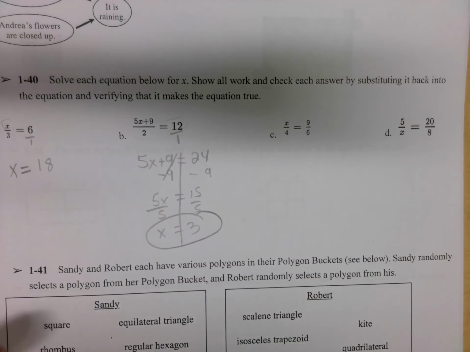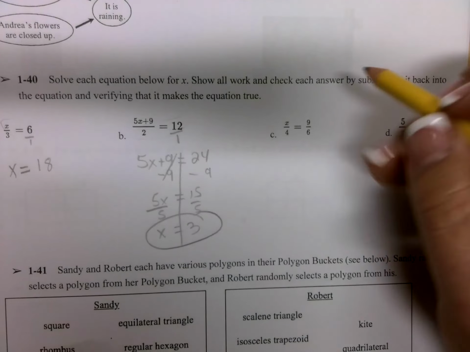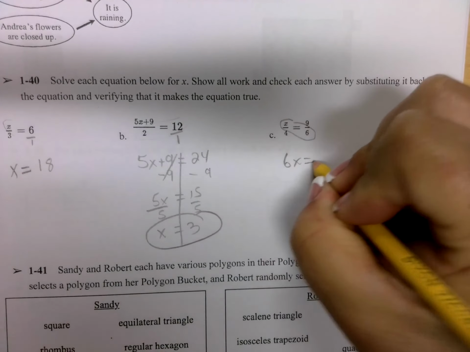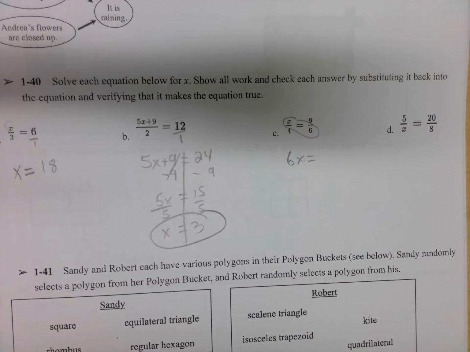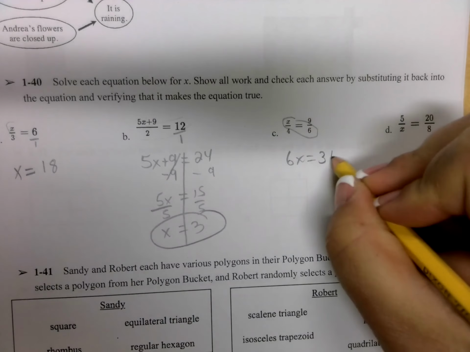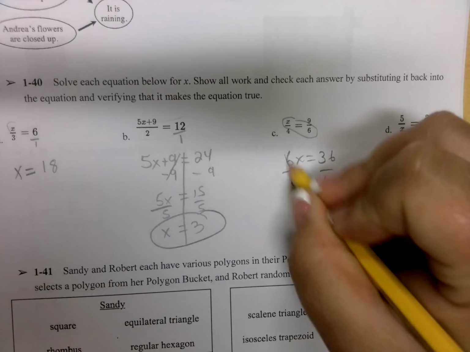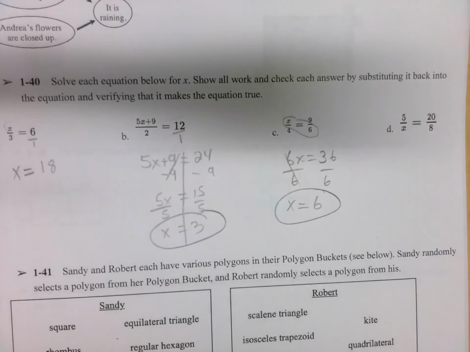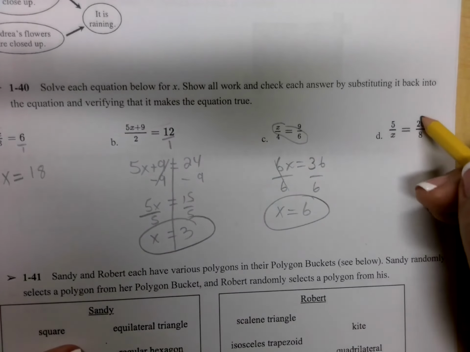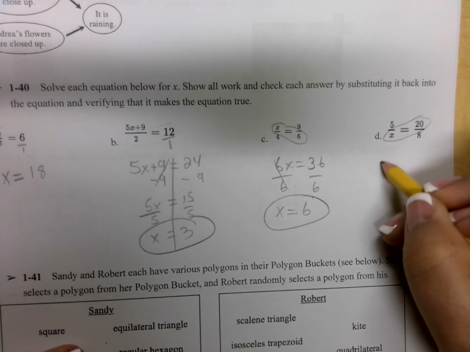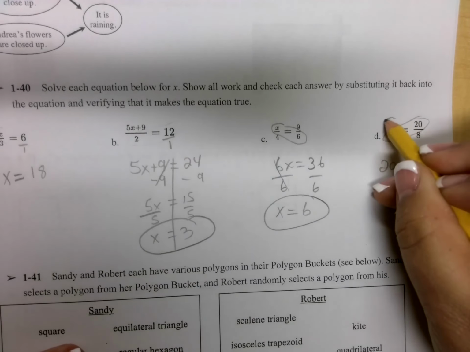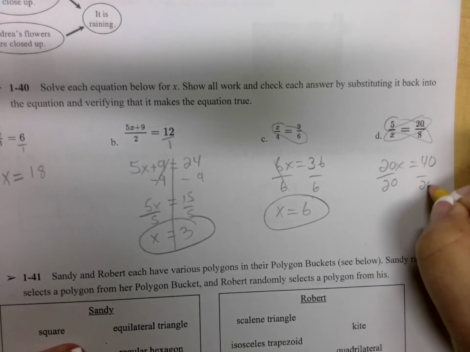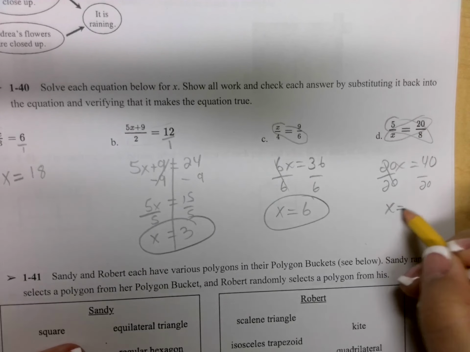Then the next one, 6x equals 9 times 4 is 36. Divide 6 on both sides, and x equals 6. 6 times 6 is 36. And d, 20 times x is 20x equals 5 times 8 is 40. Divide 20 on both sides, and x equals 2.